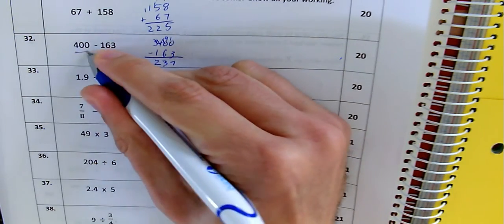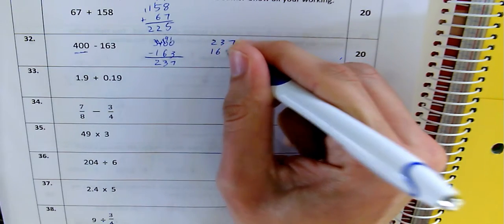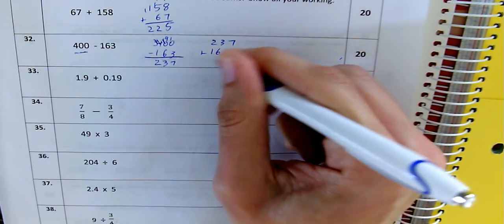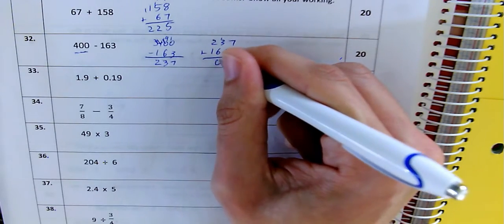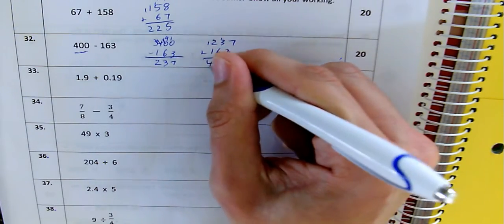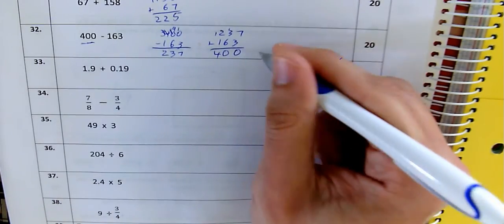So we want to try to get up to 400, 237 plus 163. 3 plus 7 is 10, so 0 carry 1, 3 and 6 is 9, plus 1 is 10, and there's our 10. 1 and 2 is 3, plus 1 is 4, 400.